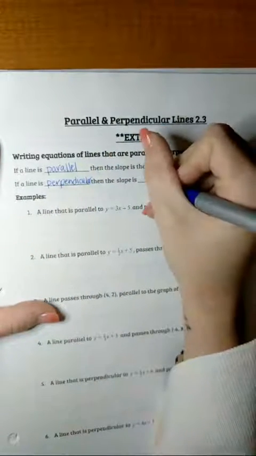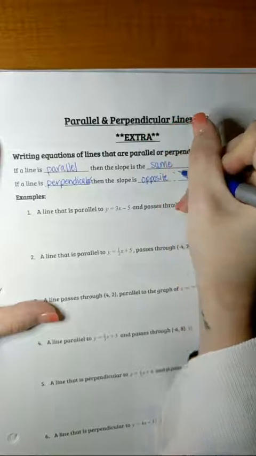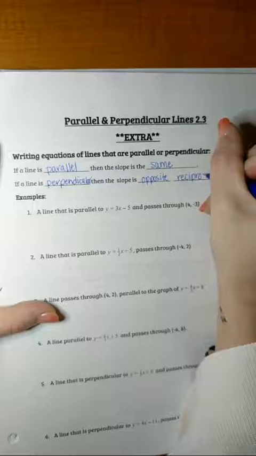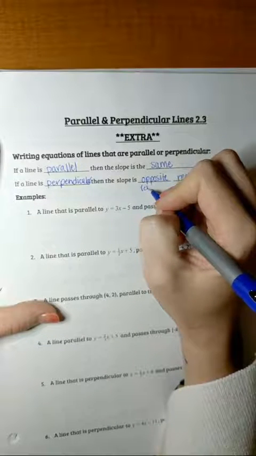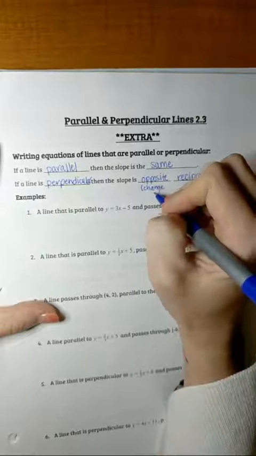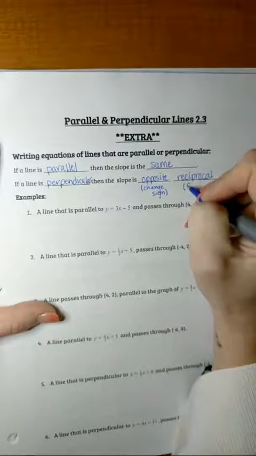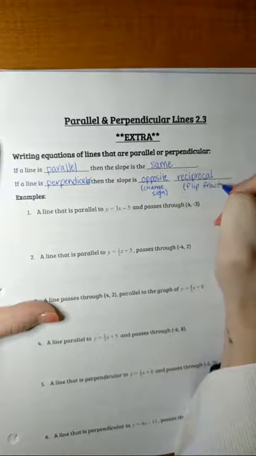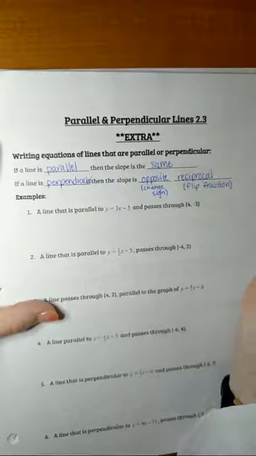Then if they tell you that the line is perpendicular, then the slope is the opposite reciprocal. Meaning that you change the sign and you flip the fraction.